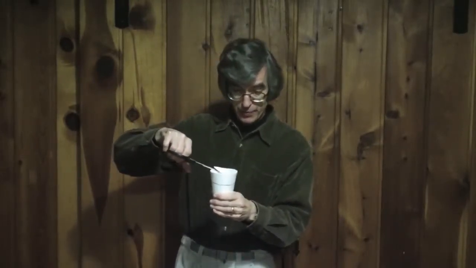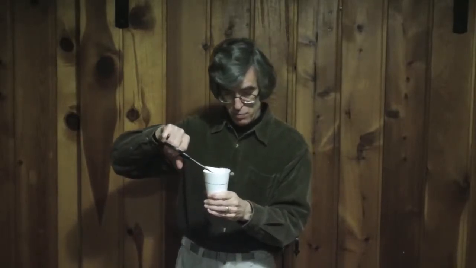Okay? Again, absolute humidity hasn't changed, relative humidity has increased as the temperature falls and the saturation amount decreases. Well, I can keep doing this. So we'll lower the temperature still more.